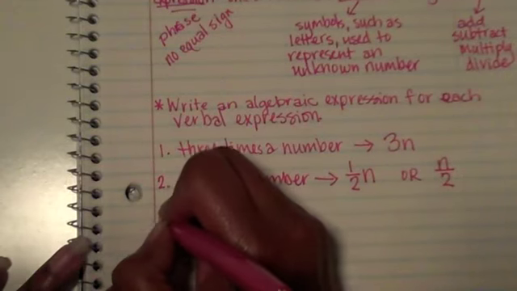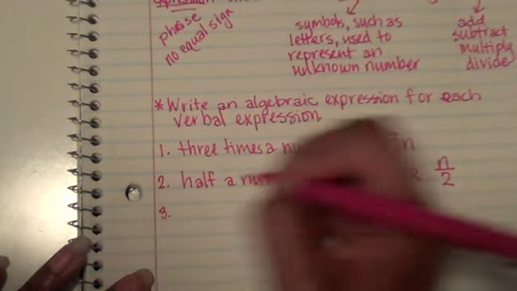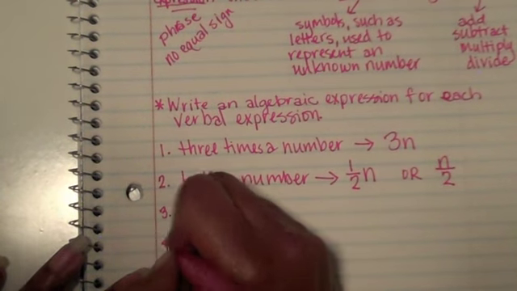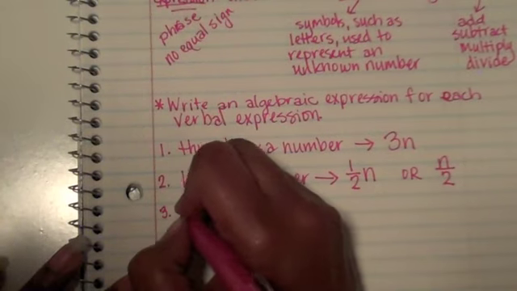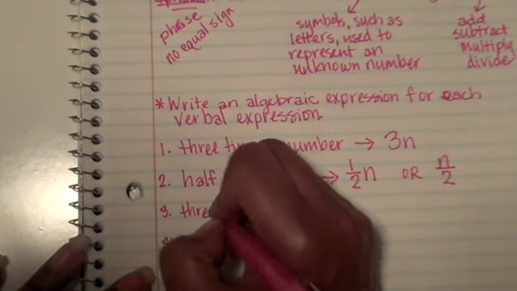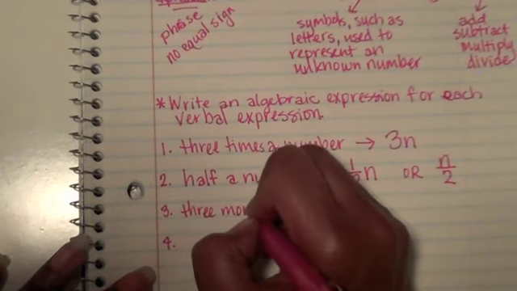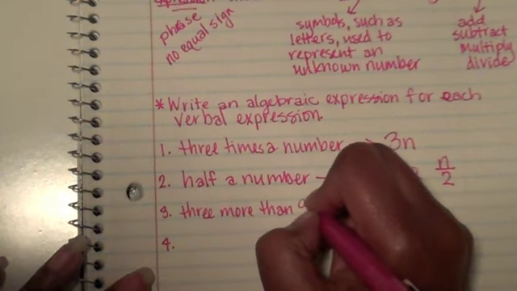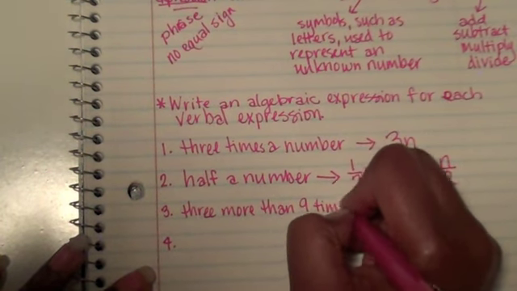All right, let's go ahead and try number 3. And I'll go ahead and give you number 4 as well. So for number 3, what I want you to do is 3 more than 9 times the number.